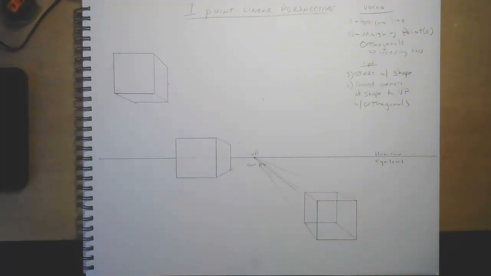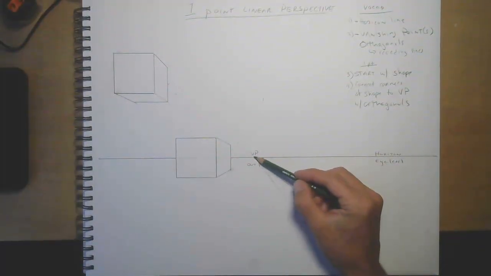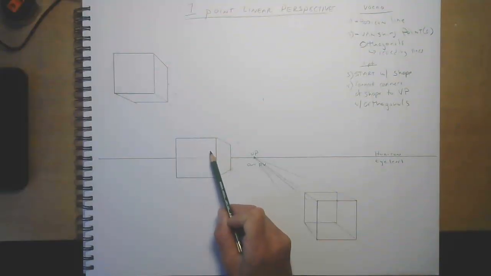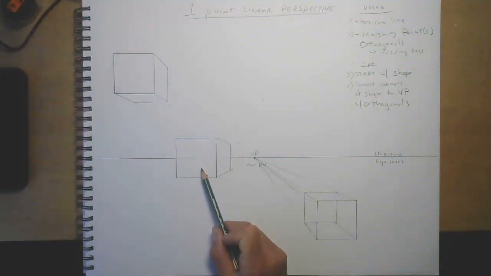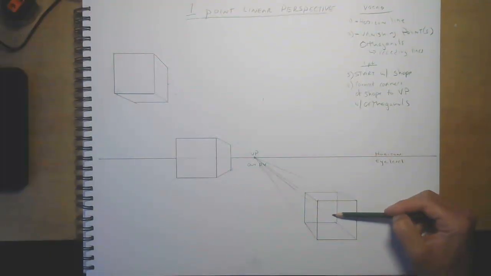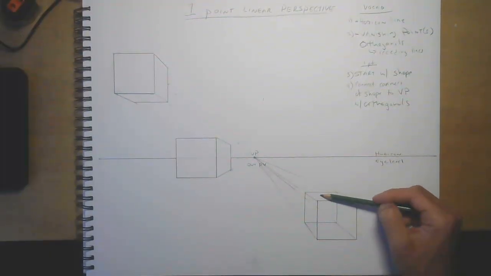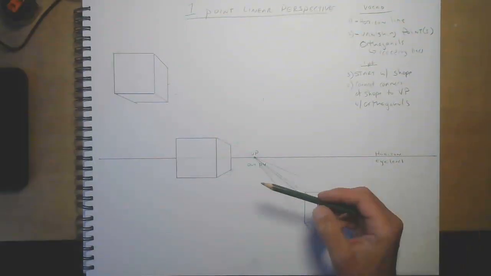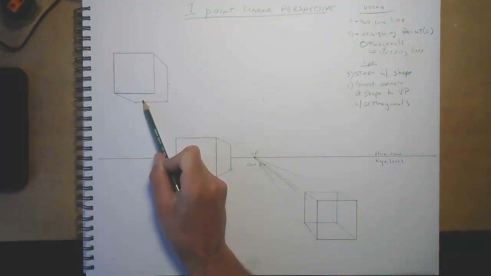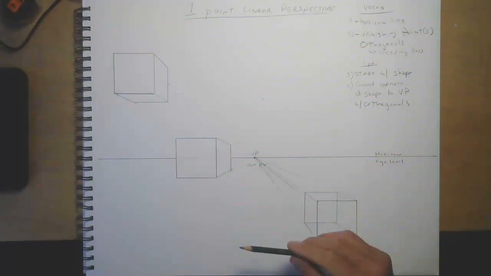So now you can see, if this is our point of view and our eye level, we are looking directly at this cube in 1-point perspective. Our eye level is above this cube, so we're looking down on it and seeing the top. And then we are below the cube that now looks like it's hovering in the air, and we're looking below at it and seeing the bottom, right? Because our eye level's here, we are looking up.